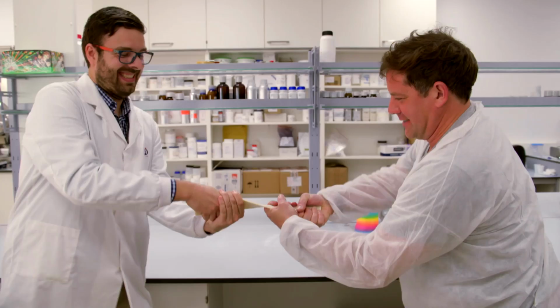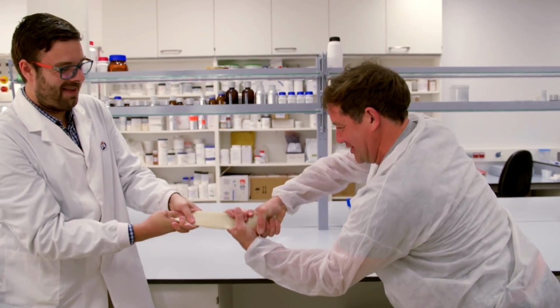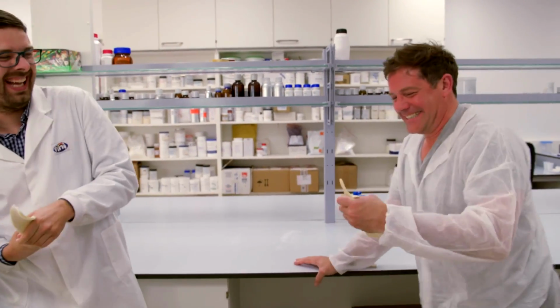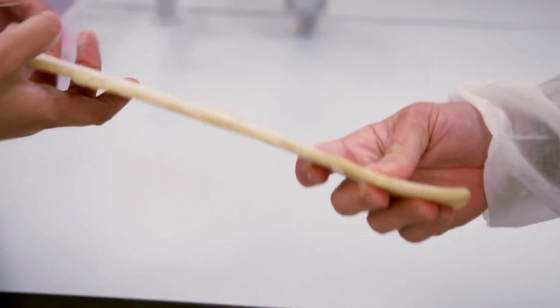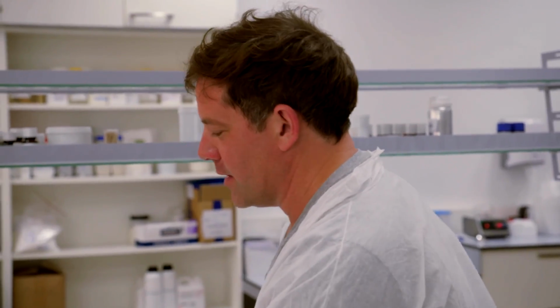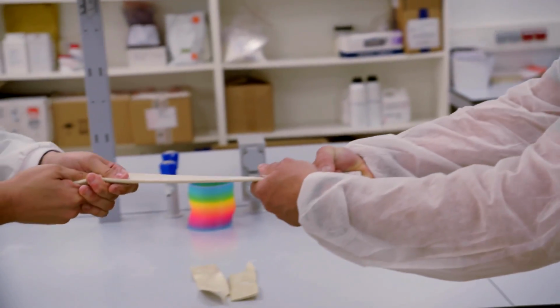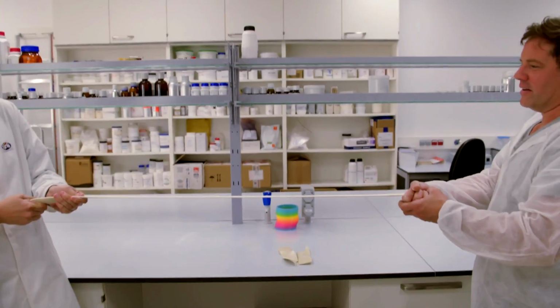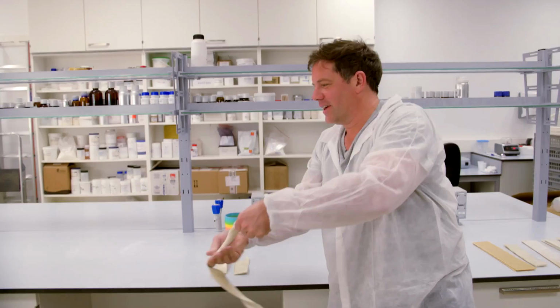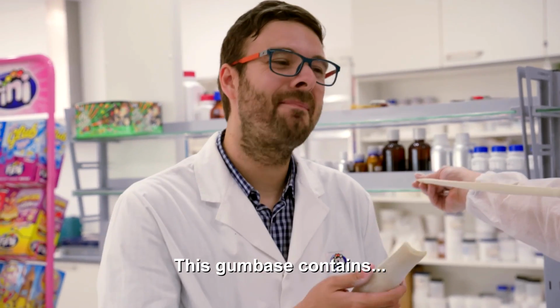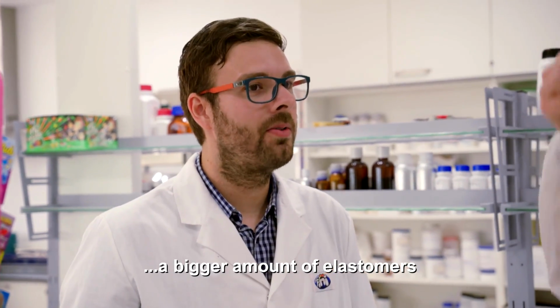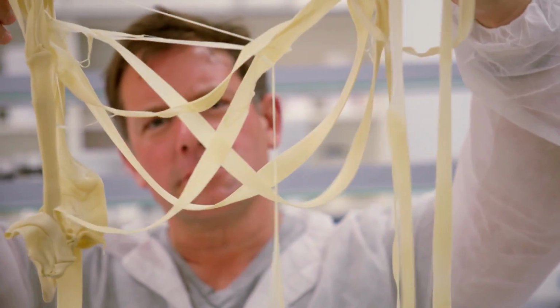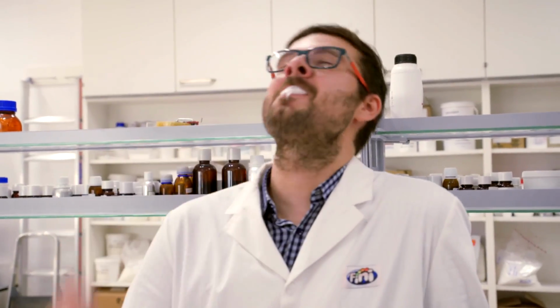First up, chewing gum. Come on, Matt, you count. OK, so this is bubble gum. Yeah, exactly. Can you see the difference? It's elastic. Oh, wow. So that's quite different. This gum base contains a bigger amount of elastomers, meaning it can stretch to make big bubbles.